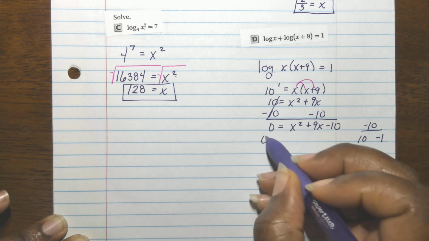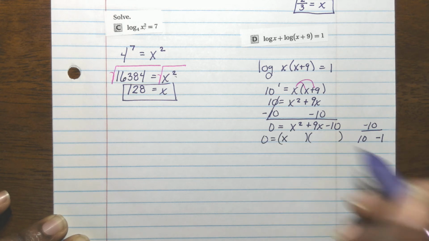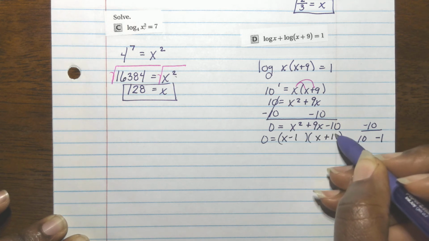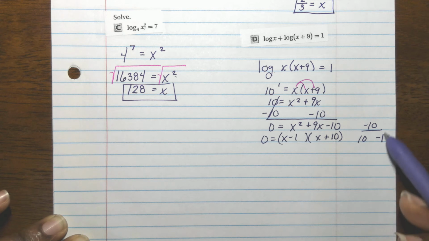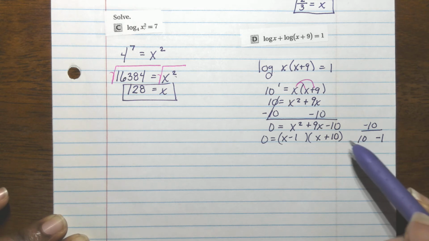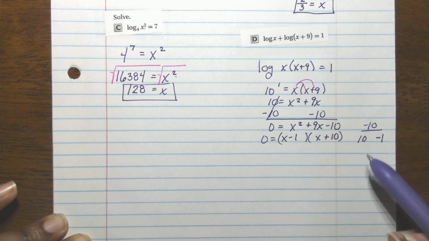So we're going to factor this into x minus 1 and x plus 10. I don't expect you guys to do this, but if you need to, just work it out. You could also use quadratic formula, completing the square. Well, I wouldn't recommend completing the square, but quadratic formula would always work.